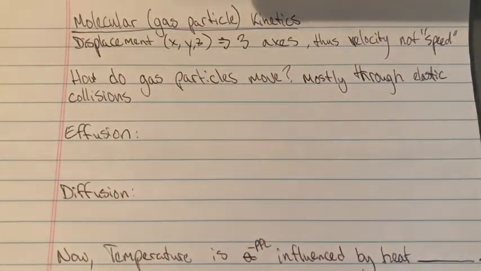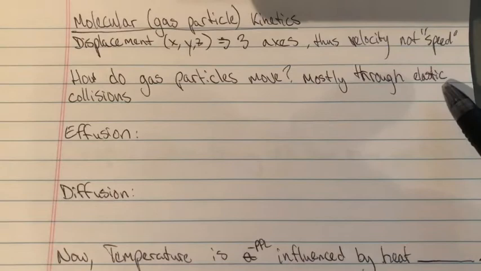Okay, so how do gas particles move? Mostly through elastic collisions. So again, things don't all cluster up and hang out together. Things are bouncing around in elastic form. So you can think of a tennis ball just bouncing off the walls ad nauseum, right?